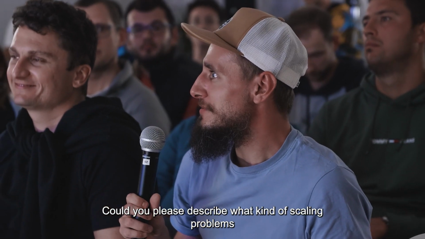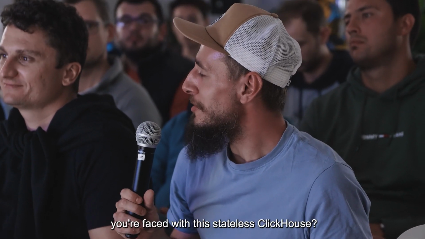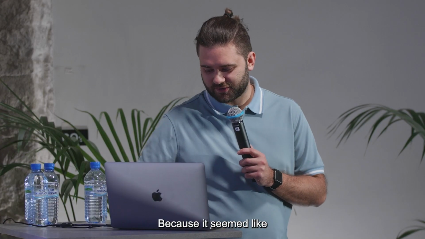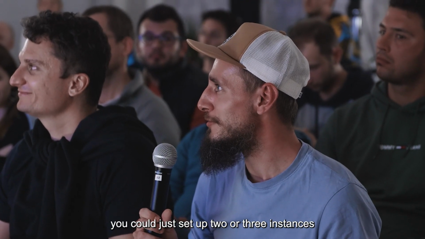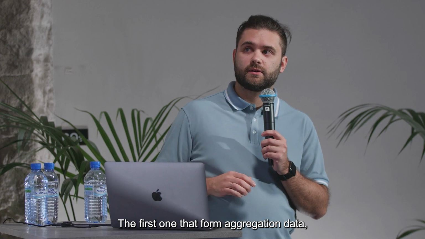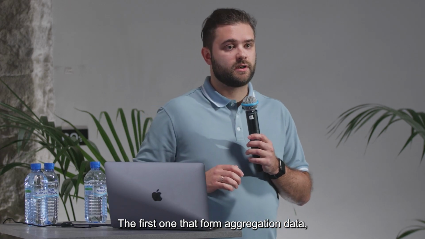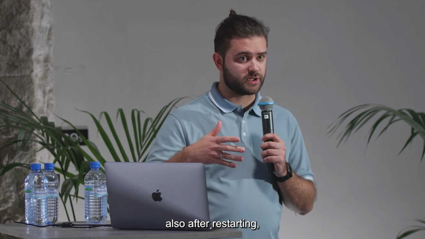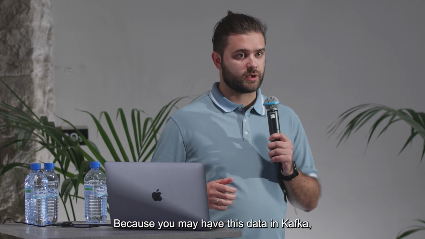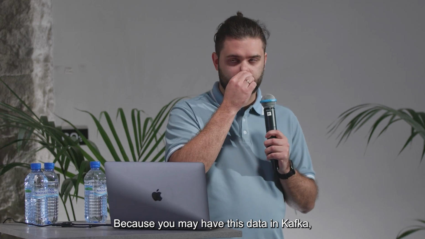Could you please describe what kind of scaling problems you faced with this stateless ClickHouse? Because it seemed like you could just set up 2 or 3 instances listening on a single consumer group. The first one is aggregation data. Also, after restarting, you should read all historical data, because you may have this data in Kafka.